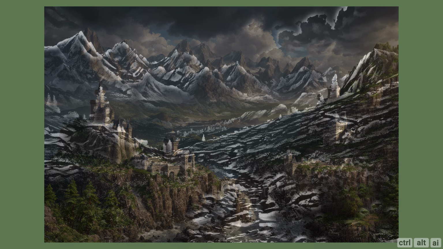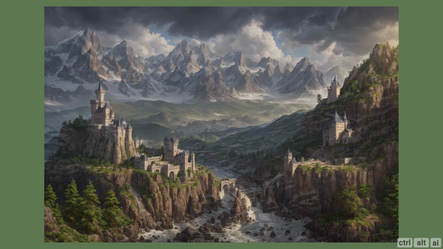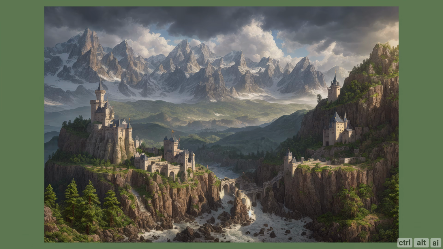Let me overlay the ControlNet image, and you can check out the AI has done an excellent job on the image. However, when I change the control mode to my prompt is more important, you can see a slight difference in the mountain ranges, and the overlay is not precisely matching like in the balance mode.